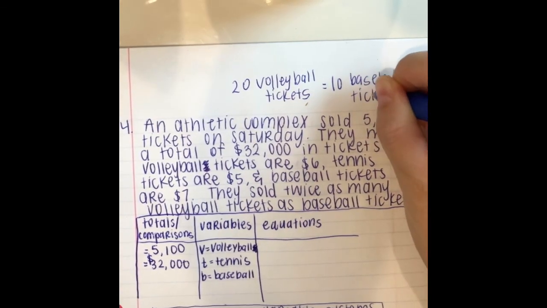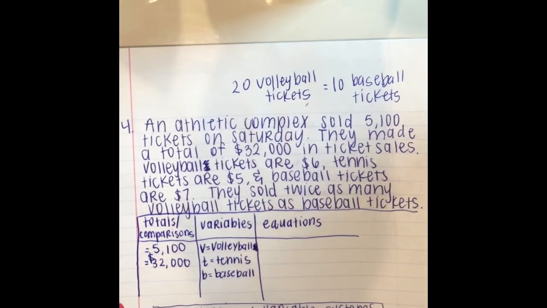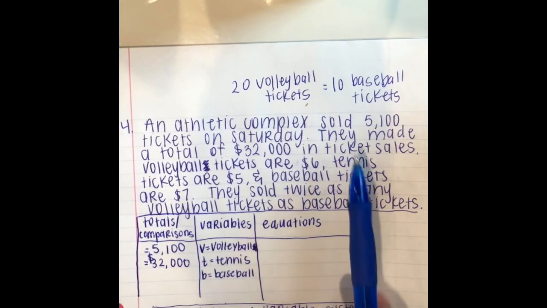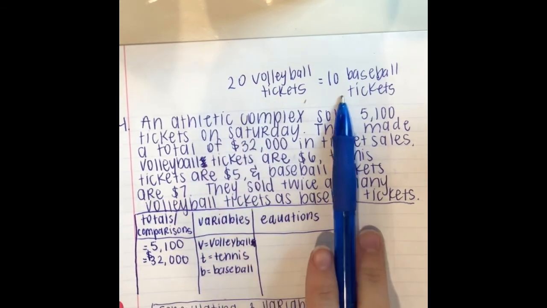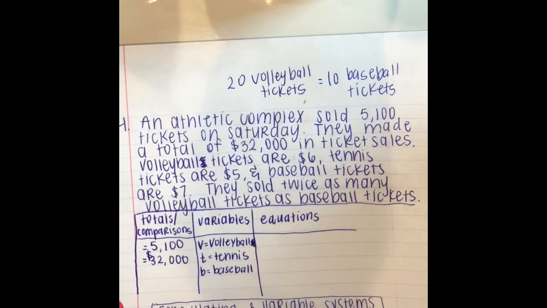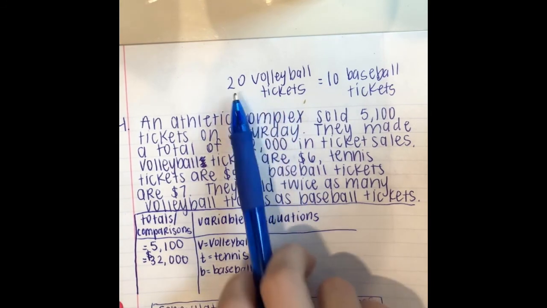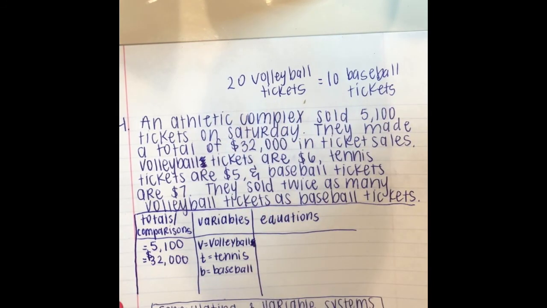Because I sold twice as many volleyball tickets. So double baseball tickets, 10, double that, and you get 20, right? So clearly 20 is not equal to 10. I need to add in this 2 somewhere to make it equal. I sold twice as many volleyball tickets as baseball.